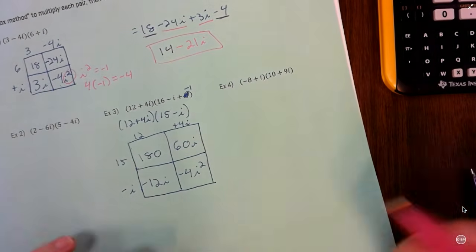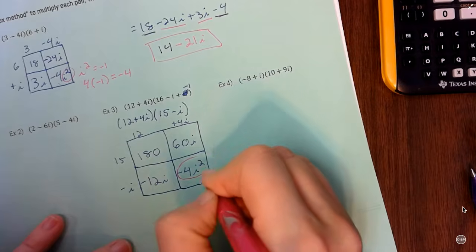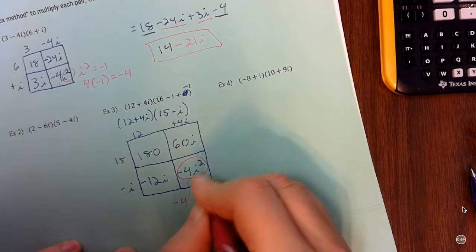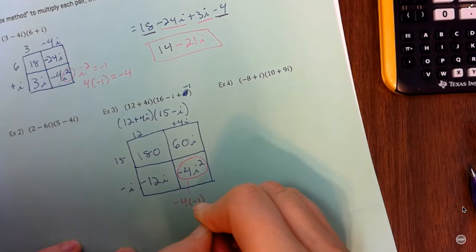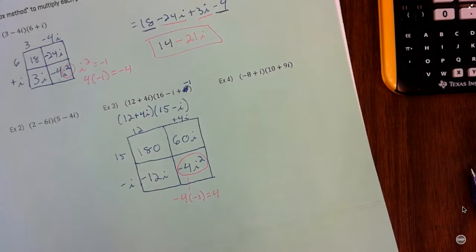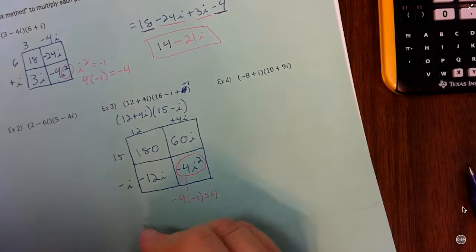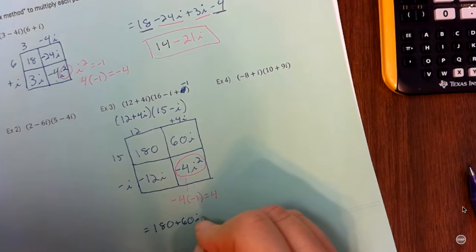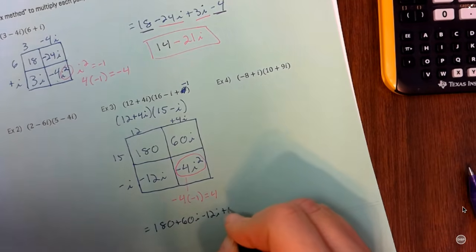Cool, so we're done multiplying. So then remember, I squared is negative 1. So this is really negative 4 times negative 1, which is positive 4. So when I write down what I've got, I have 180 plus 60i minus 12i plus 4.